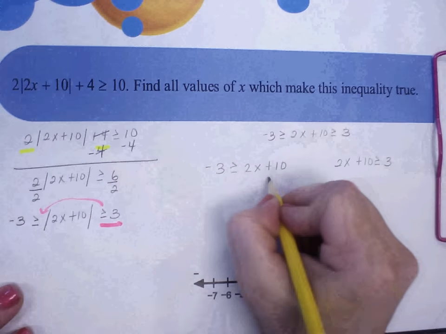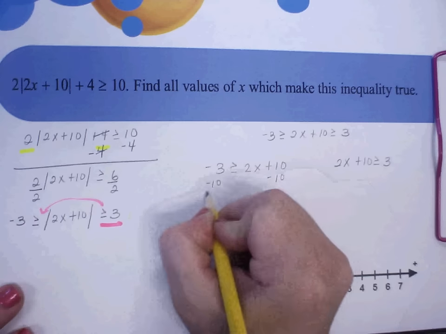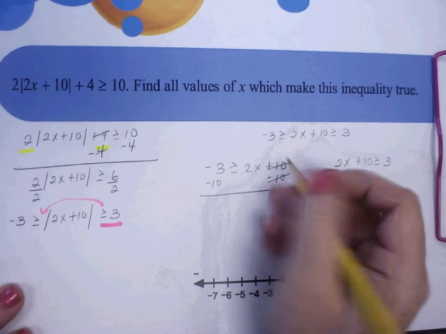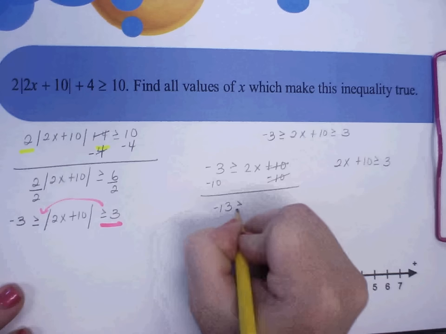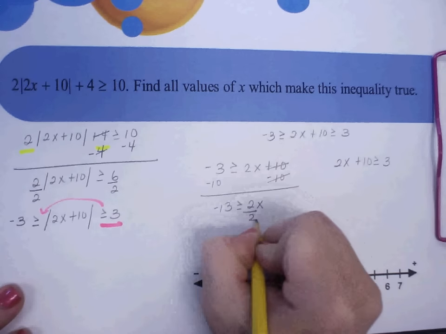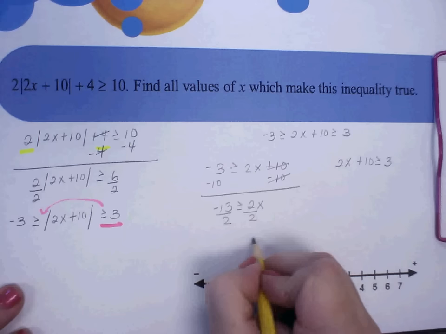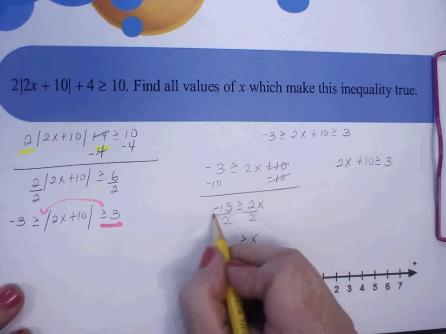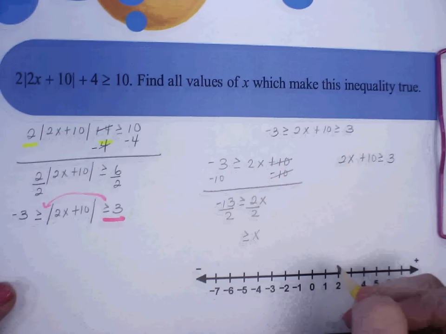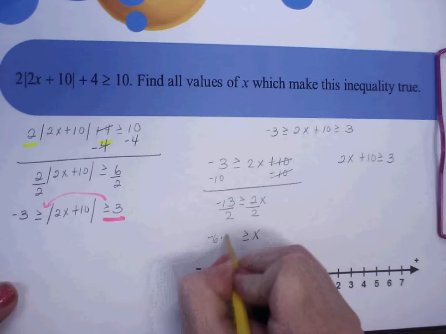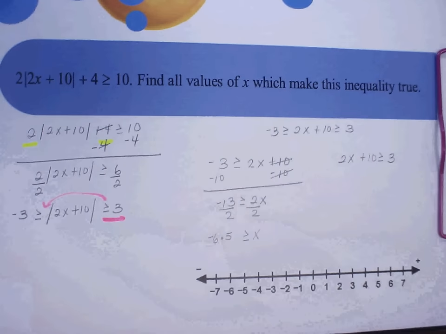All right, so let's solve. Minus 10, minus 10, divided by 2, divided by 2. Negative 13 divided by 2, that's half of 13, that will be negative 6.5.